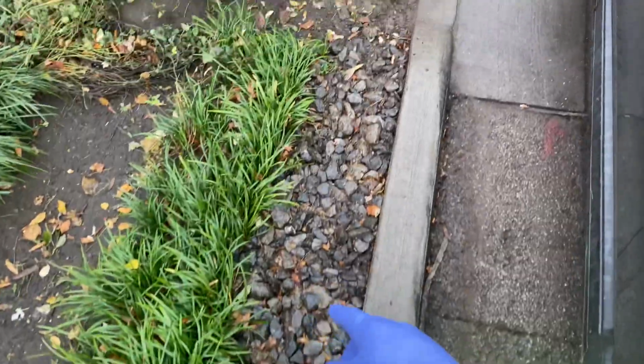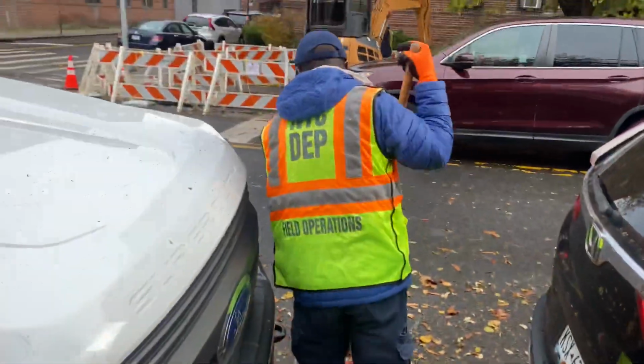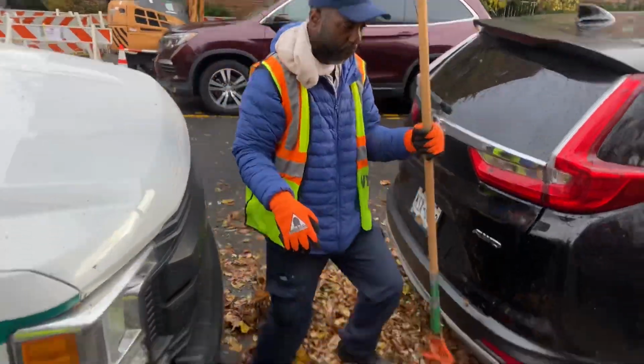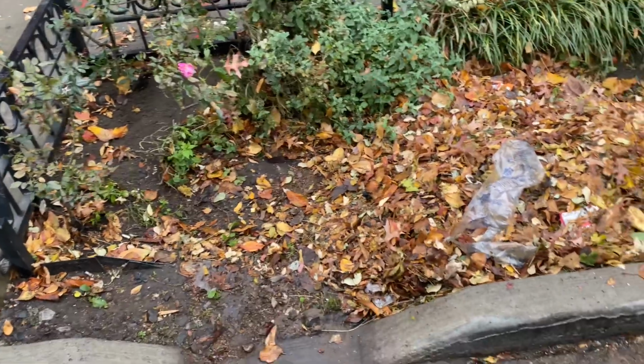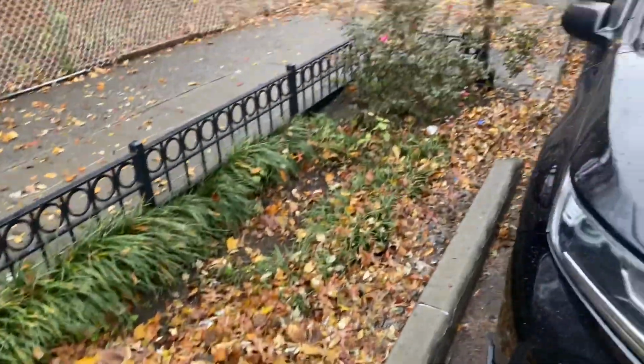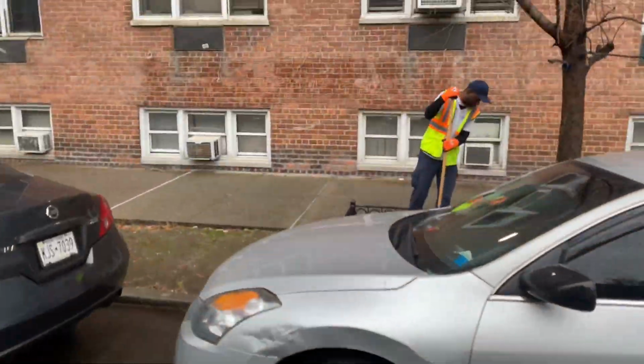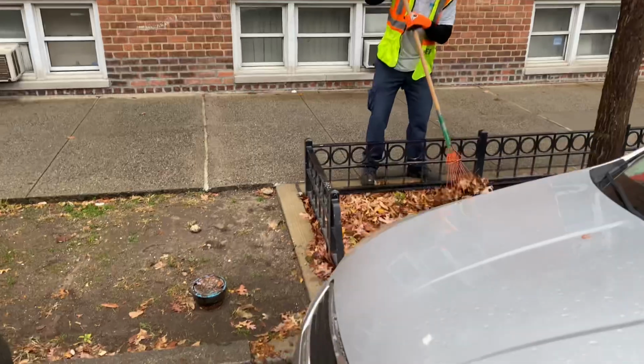Now, these are stormwater assets, and you can see in the middle of it the gravel. And right here, you can see us clearing out the leaves from in between cars. This is another asset here that's totally full of leaves. And we're going to get this all cleaned out so everything is working right. Now that's all cleaned out, we work our way on to the next one.